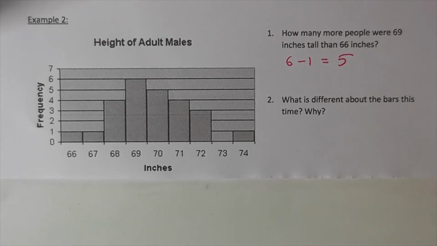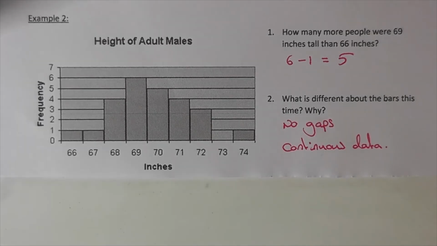As before though, the bars are all of equal width, and the height is showing us the frequency. So what's different this time? No gaps, and continuous data.